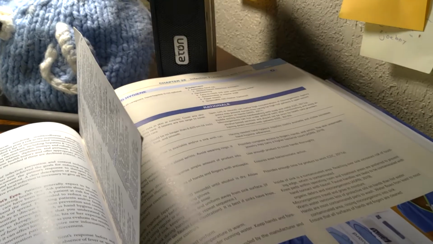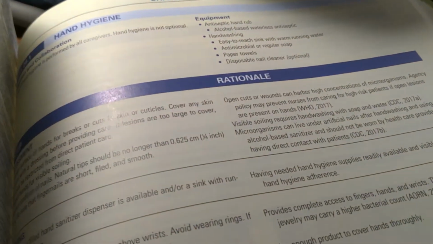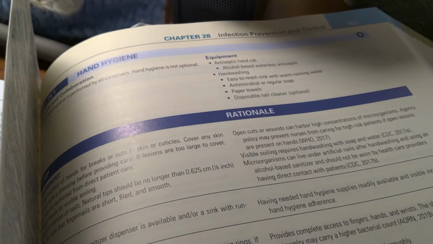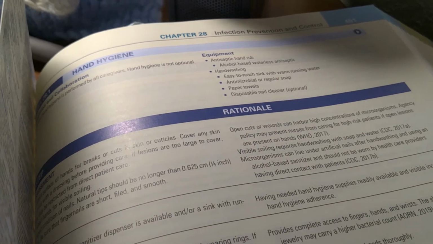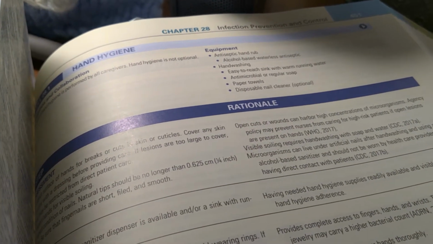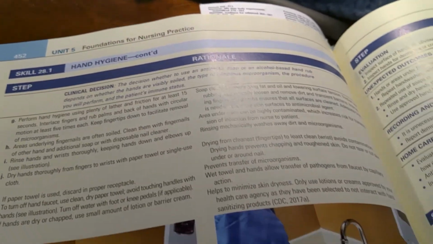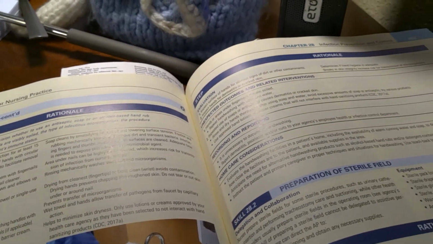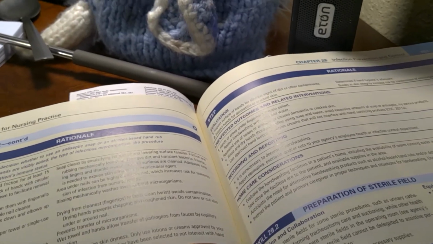Now, if you actually went to Potter and Perry, and you were looking up in the Potter and Perry textbook what the page numbers are for this or that, those are the ones where the background color is always a sort of yellow. And it says skill 28.2 or whatever, and all the pictures.